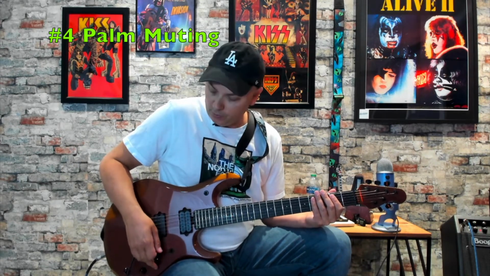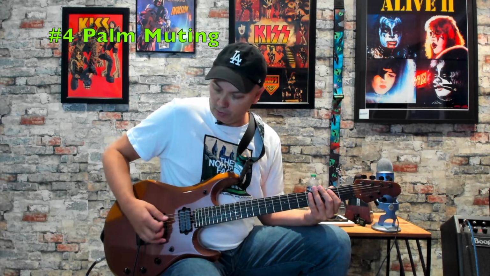Okay, number 4 is palm muting. Palm muting is a technique that's used in all genres of music, but you hear it a lot in rock and metal. So basically what you're doing has to do with the position of where your palm is on the bridge of the guitar. If your palm is not touching the strings but is resting on the bridge, you kind of get this sound.